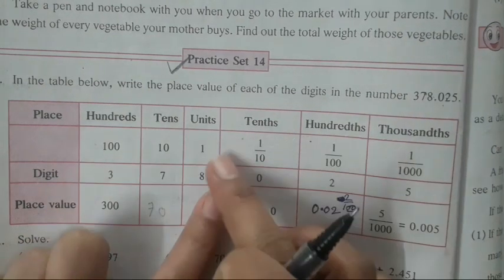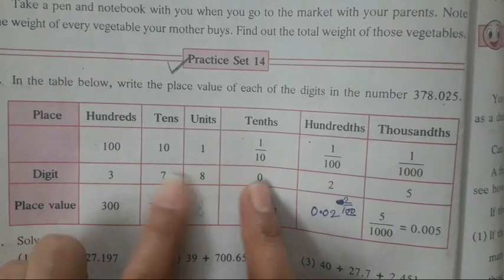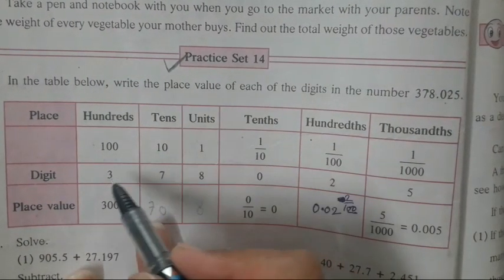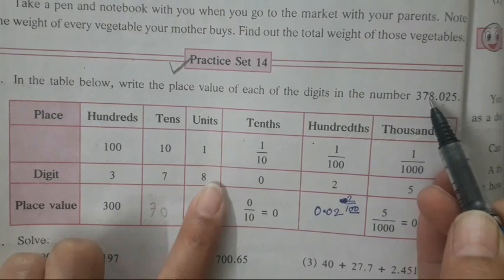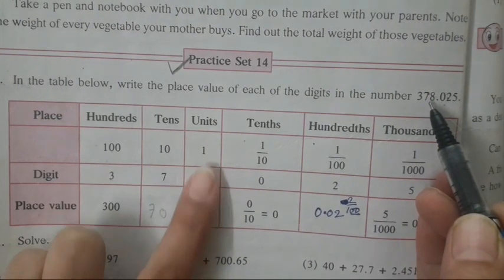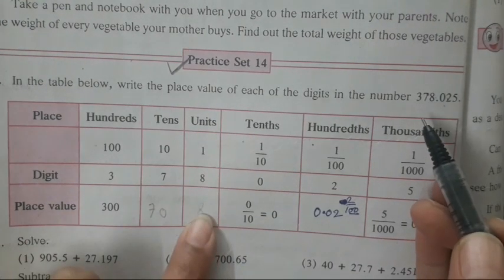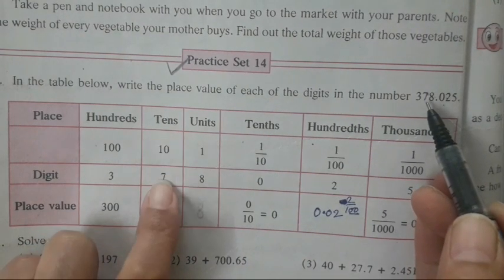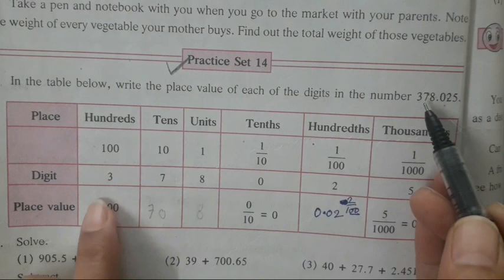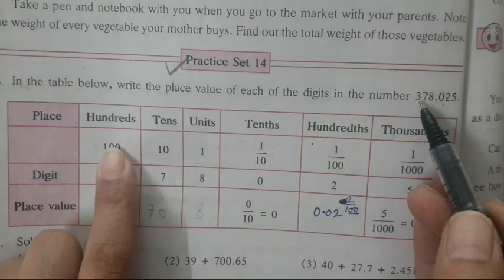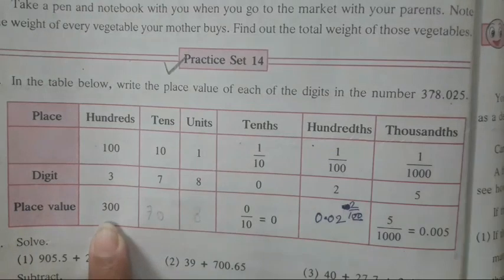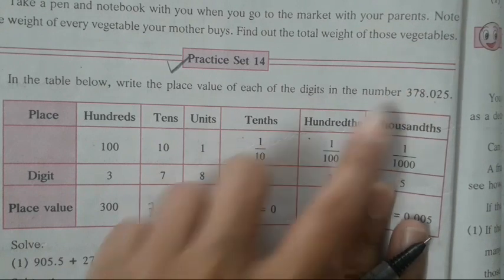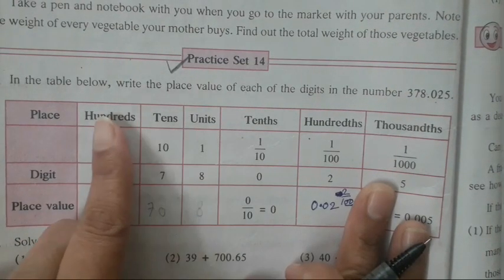And what digit you have to write is explained here in the textbook, page number 30. See, if it is in the units place, the value is 1, so 1 into 8 is going to be 8. Then 7, the place value is tens over here, so 7 into 10 is going to be 70. 3 is in the hundreds place, so 3 into 100 is going to be 300. Isn't it easy?